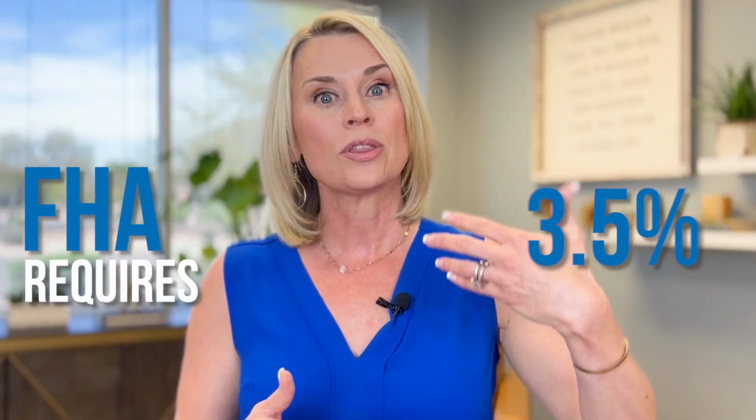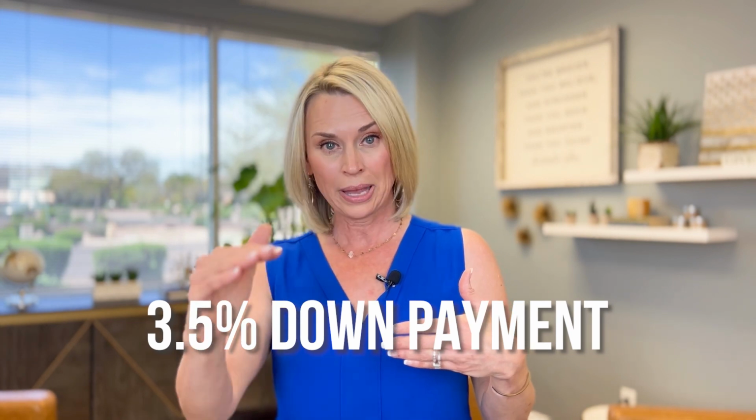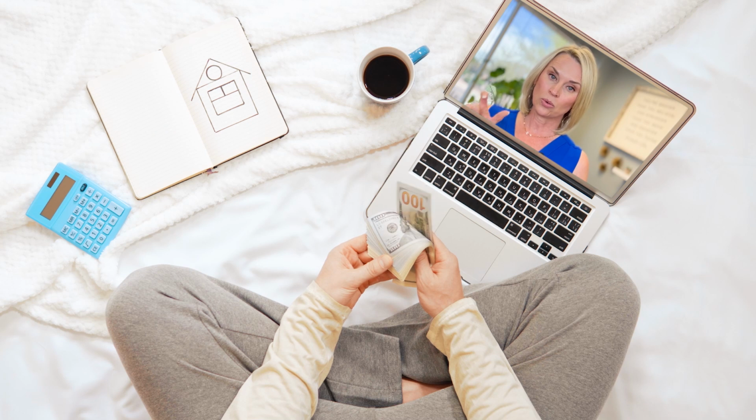However, most financing outside of VA does require a down payment. FHA requires a 3.5% down payment. This is a percentage of the purchase price. If you're purchasing a $100,000 house and you are putting down 3.5% down payment, then that's $3,500 of $100,000. So the down payment is the required amount that you have to put down based on the home loan you are applying for.